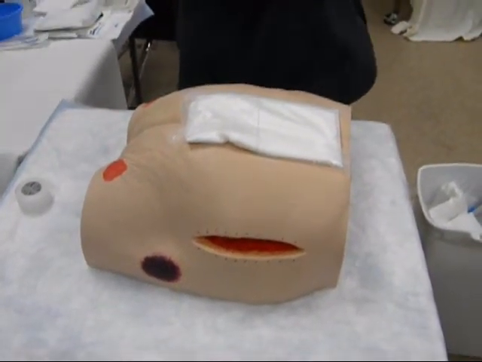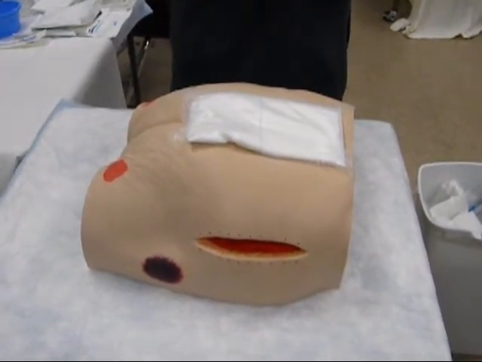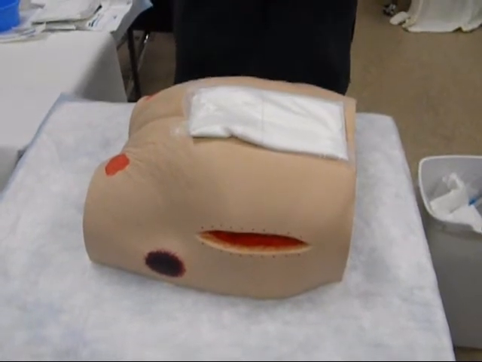The 4 stages in pressure ulcer formation relate to observable tissue damage. We are going to be demonstrating a stage 3 pressure ulcer today, dressing change replacement.